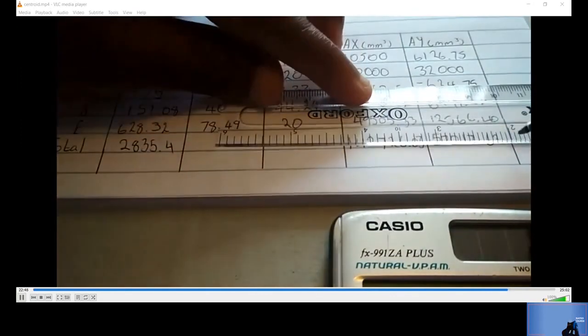Add these ones here. 6126.75 plus 32,000 minus 624.75 plus 6949.22 plus 12,566.40. 57,017.62.